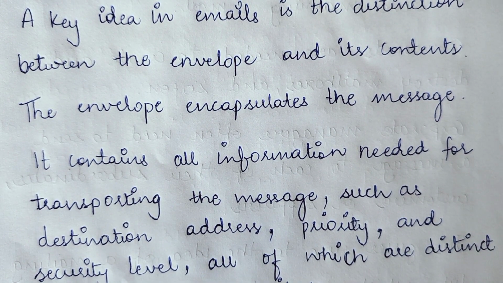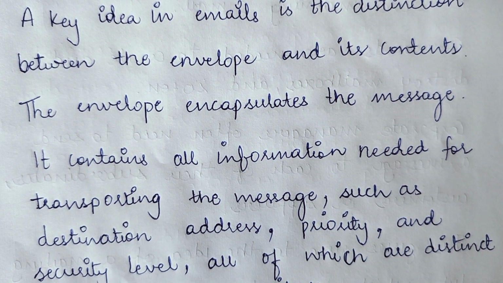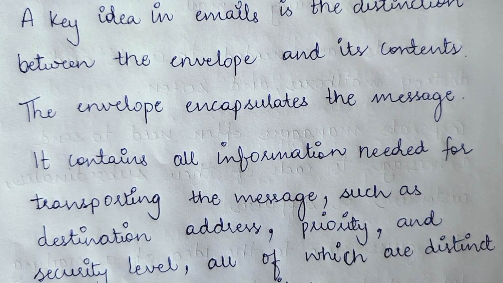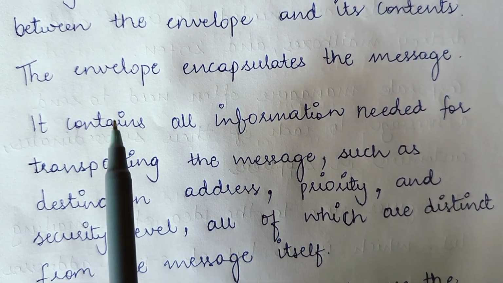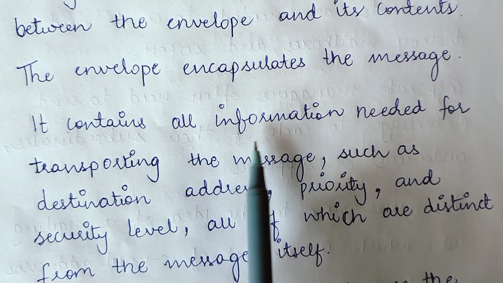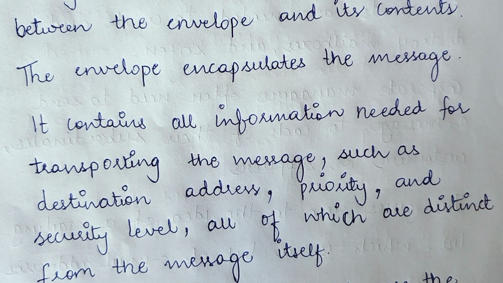Just like in a postal system, you put a letter inside the envelope. Similarly, here also the envelope is encapsulating the message. And what does the envelope contain? Envelope usually contains the address of the sender plus the address of the receiver, obviously, which is very important. And in case of an official postal service, you type the subject also on top, so that the receiver knows the subject regarding which that post has been received. So basically, similarly here also the envelope contains all information that is needed for transporting the message.